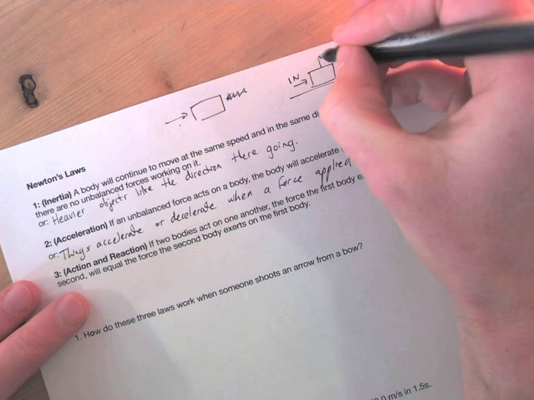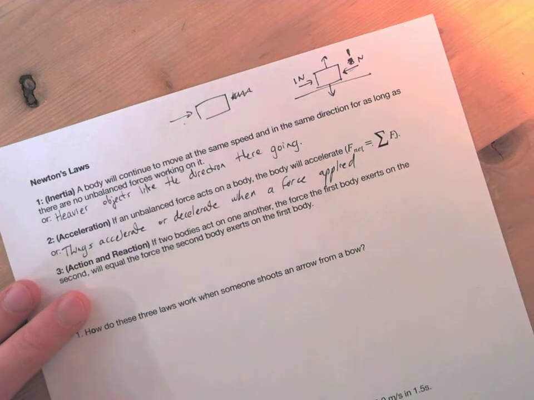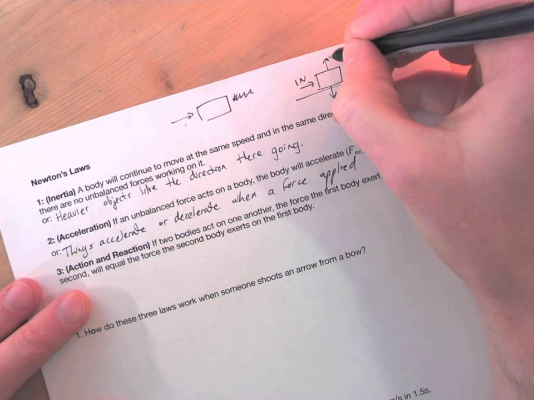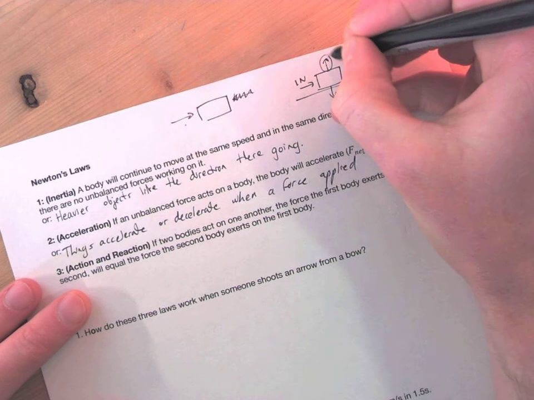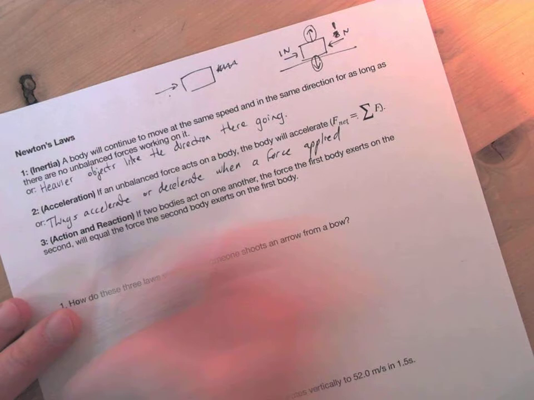Another example is force normal and force of gravity, which are an example of a balanced force because it's not moving up or down, so it has to be a balanced force acting on it. That has to be the same as that. Okay, so those are examples here.